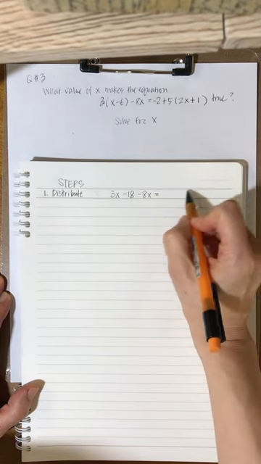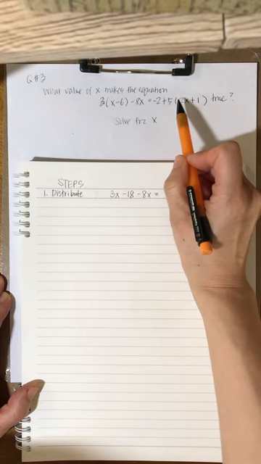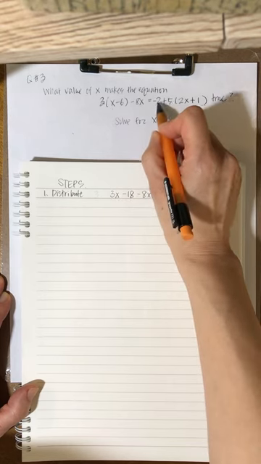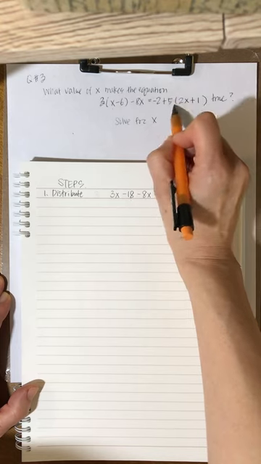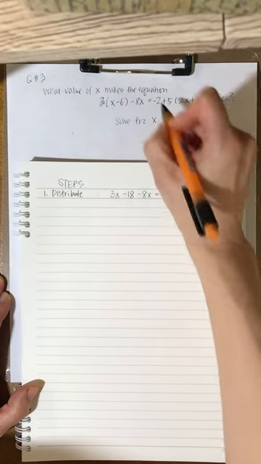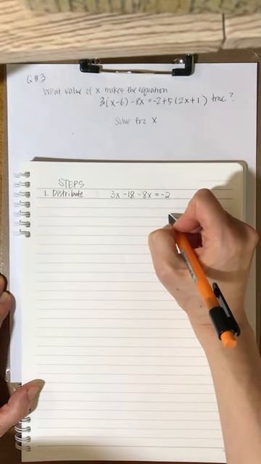Next, we want to deal with the distributive property here, right? But we also want to bring down the part of this side of the equation, or expression, that we're not doing anything with at the moment. So we're not doing anything with negative 2, so we're just going to bring it down exactly like so, right?